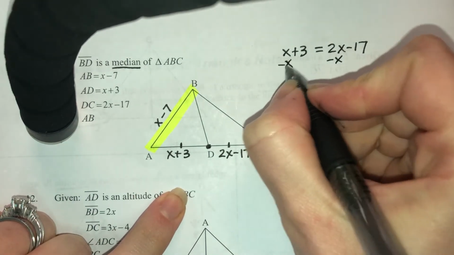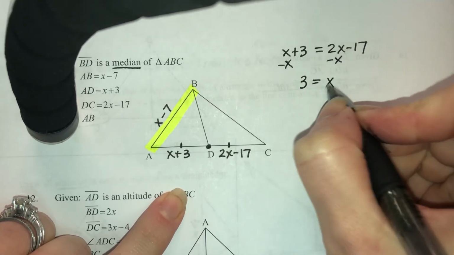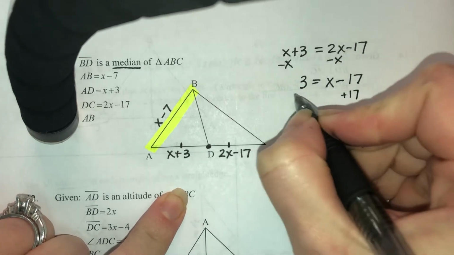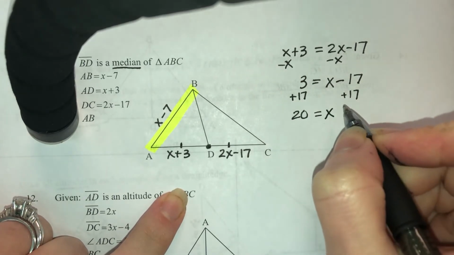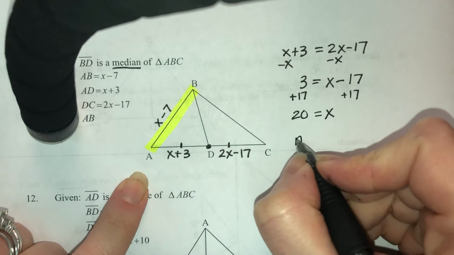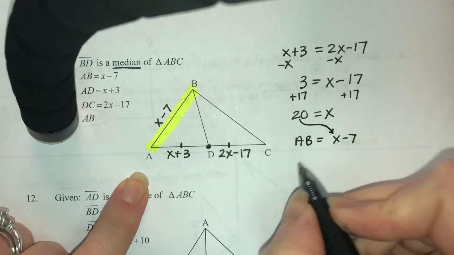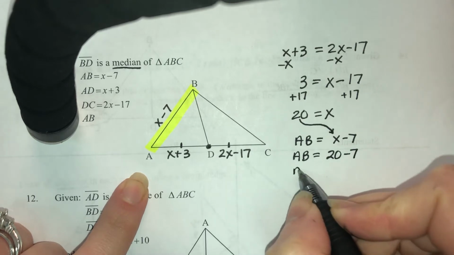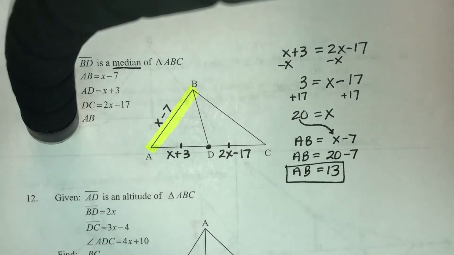And now we can solve this equation for x. Subtract x on both sides of the equation. 3 equals 2x minus 1x, which leaves 1x, or just x, minus 17. Add 17 to both sides to get the x by itself. 20 equals x. But that's not the answer to the problem because they wanted us to find the length of AB. AB is equal to x minus 7. So since I now know x is 20, I can do a substitution and say AB is equal to 20 minus 7. So AB would have to equal 13, which is the answer to this problem.